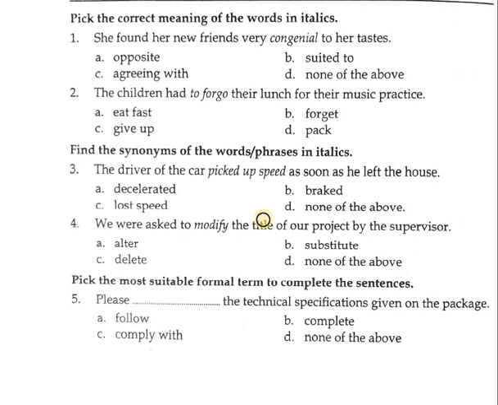Right, together and friendly. You get the sense of it, right? She found her new friends very congenial to her taste. യോജിച്ച എന്ന മലയാള പദം വരും. അപ്പോൾ ഇനി നോക്കിക്കേ അതിൽ ഏതായിരിക്കും? ഓപ്പോസിറ്റ് എന്തായാലും അല്ല, ബിക്കോസ് ഓപ്പോസിറ്റ് കൺജീനിയലിൻ്റെ ഓപ്പോസിറ്റ് ആയിട്ടുള്ള വേർഡ് തന്നെ ആയിരിക്കും.